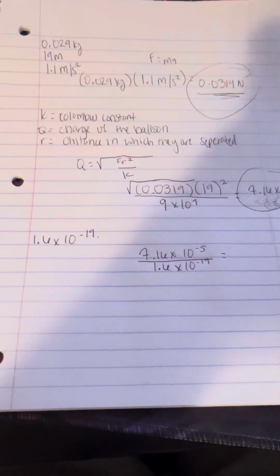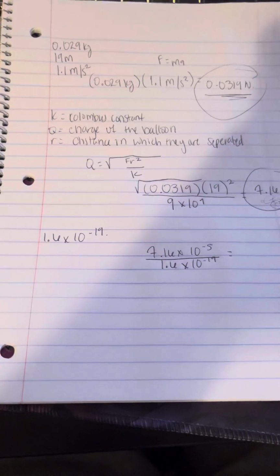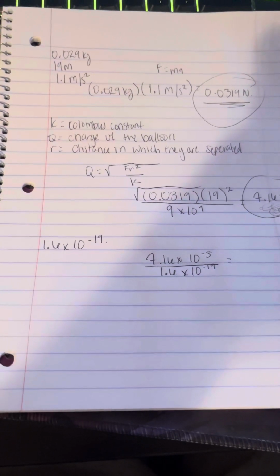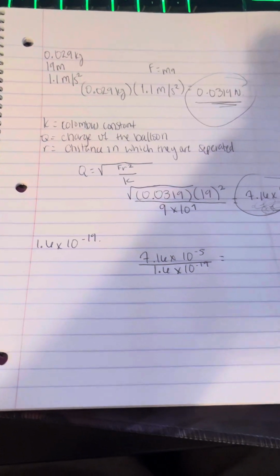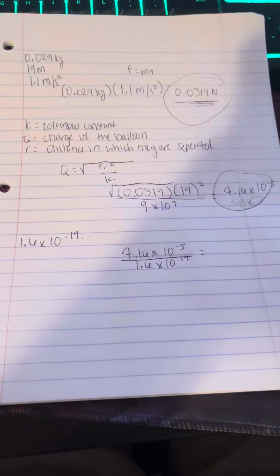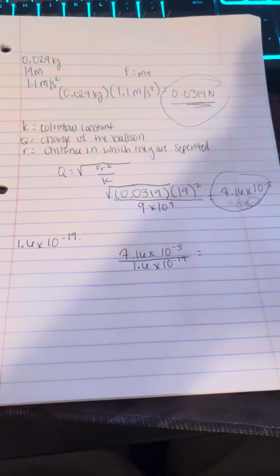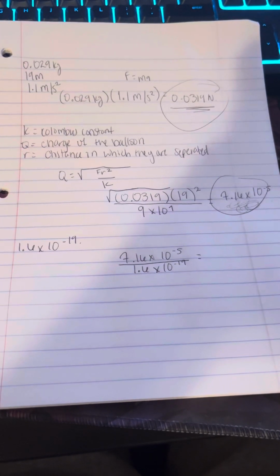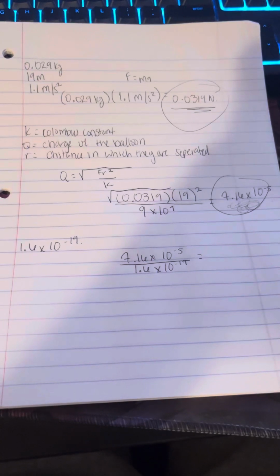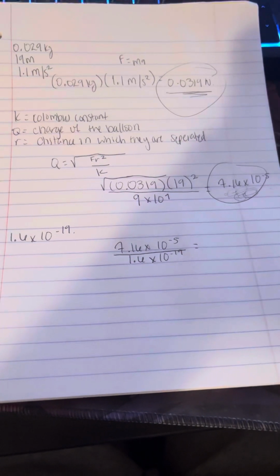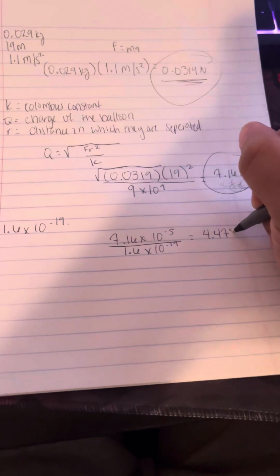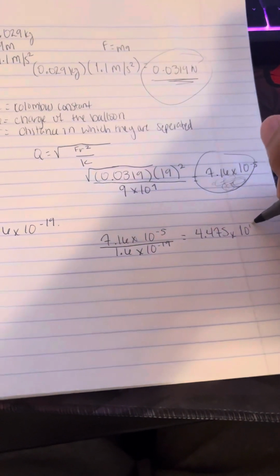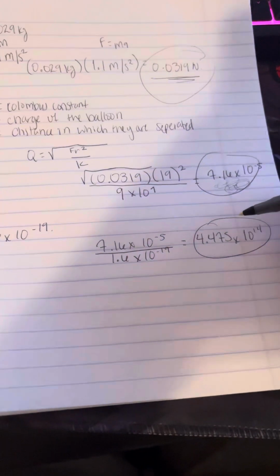And this will come out to be 4.475 times 10 to the 14th. So that is the answer for part B.